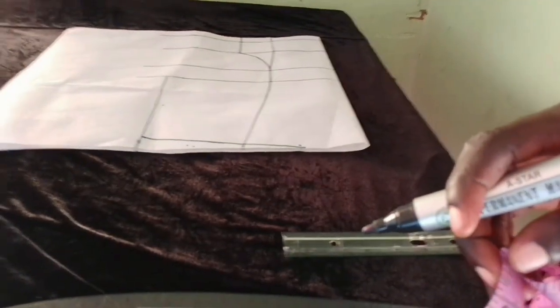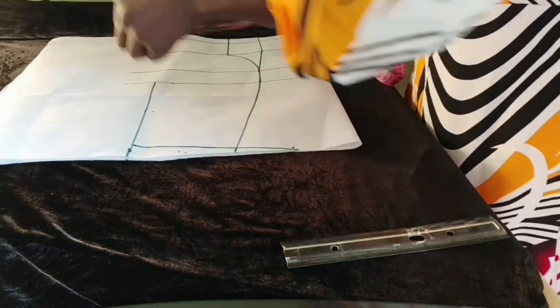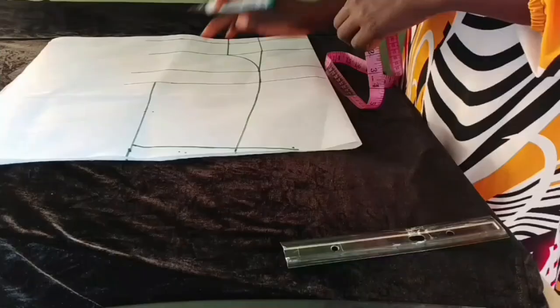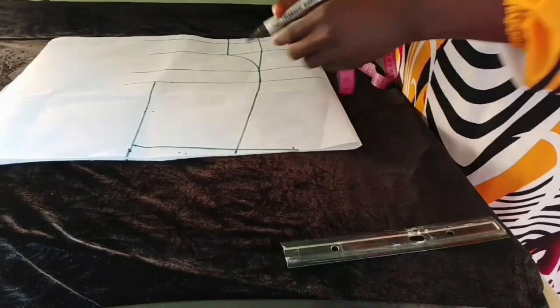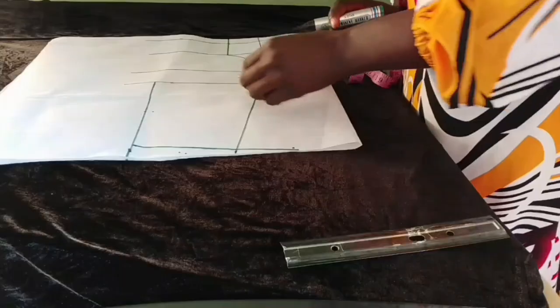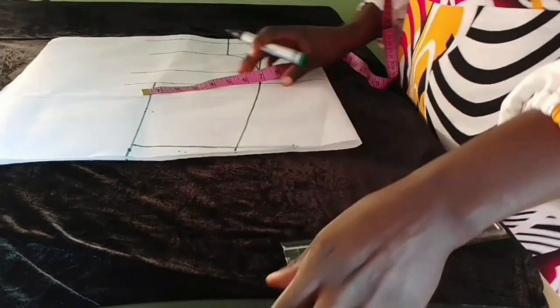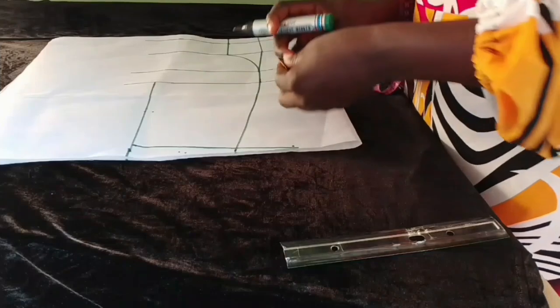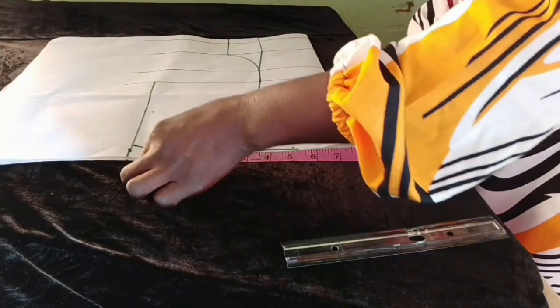Then after that I will take my bust measurement. So to take my bust measurement, I'll divide my bust into four. So my bust point is, sorry, let me connect my new shoulder line first before taking my measurements.